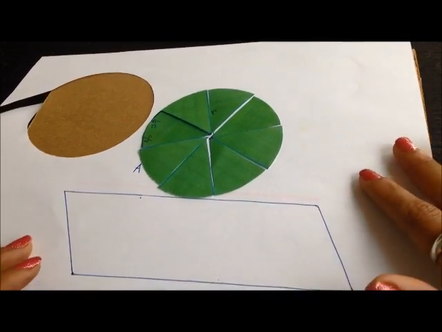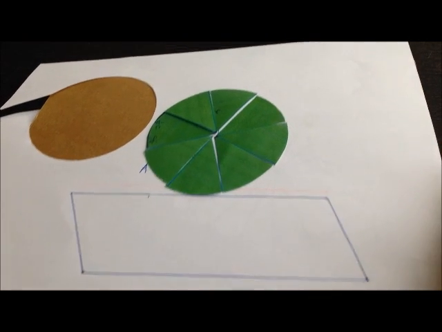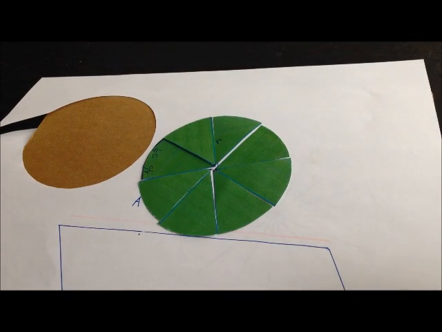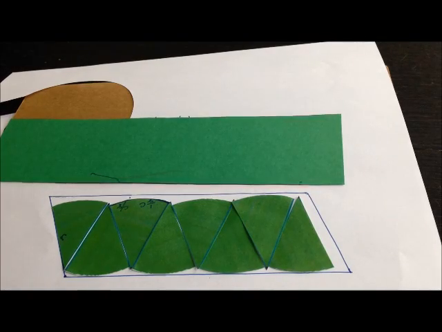Then the next task I ask students to do is to arrange the pieces so that they resemble a parallelogram. So we get this sort of shape here, and it resembles a parallelogram. The next part is tough.